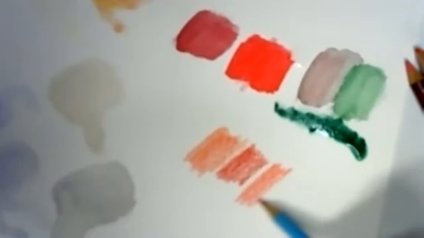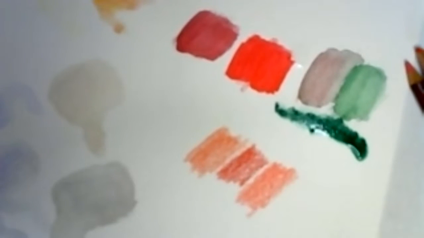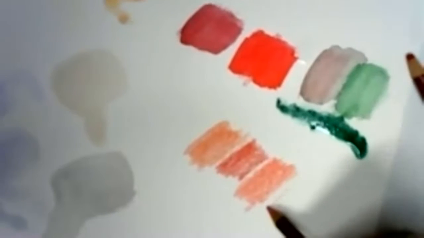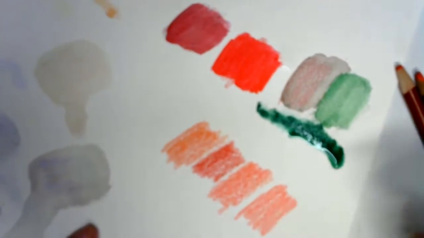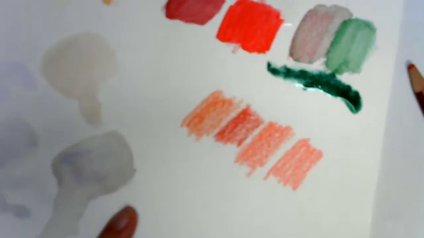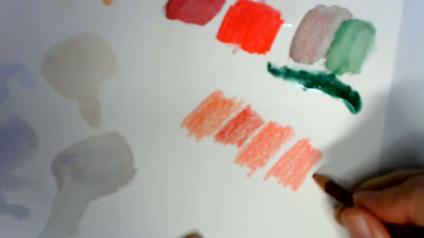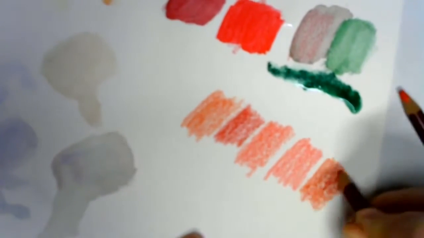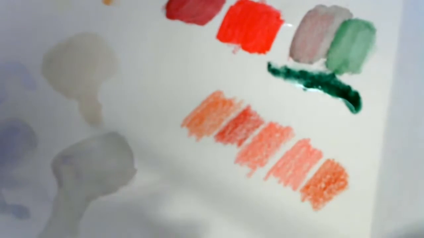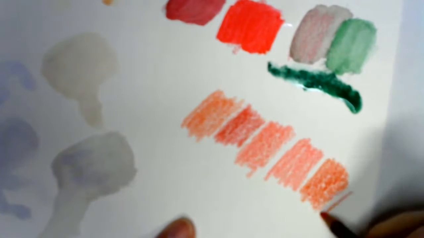I don't even know what color this one is. Here's a carmine red. Here's a scarlet lake. And here's just a scarlet red.